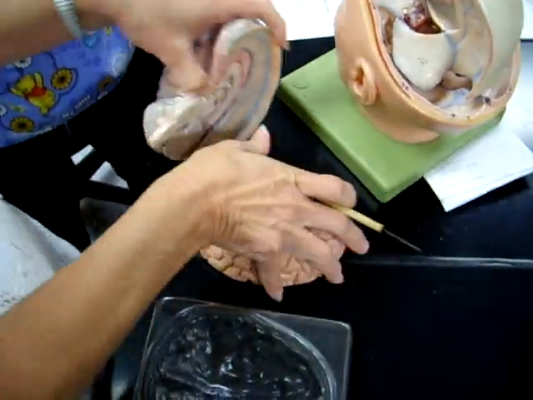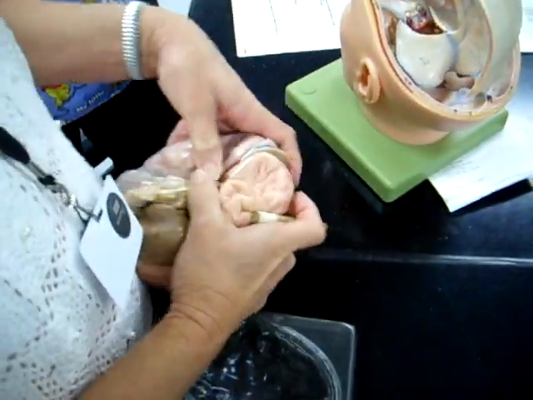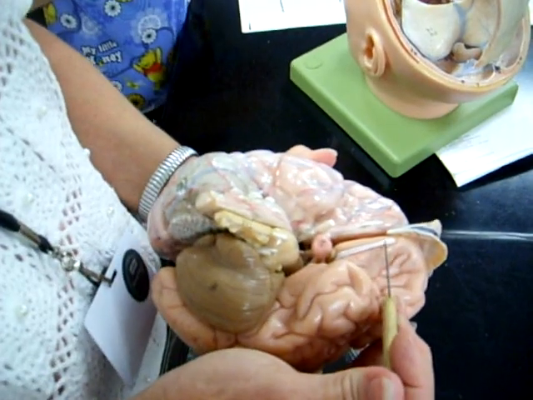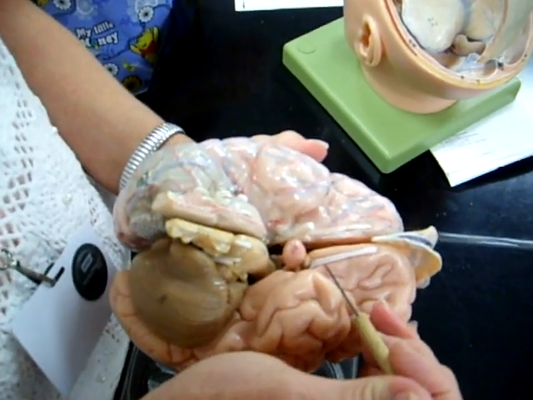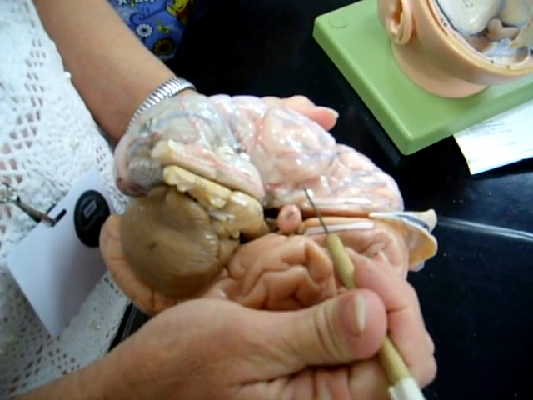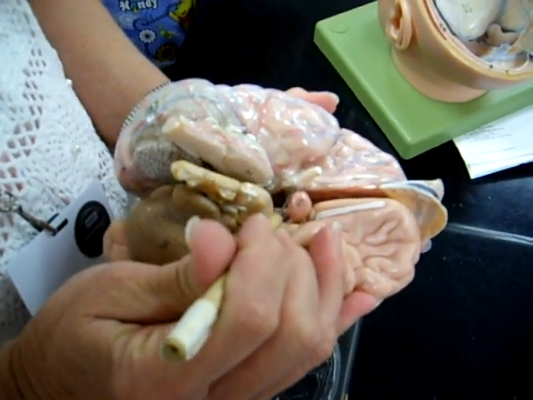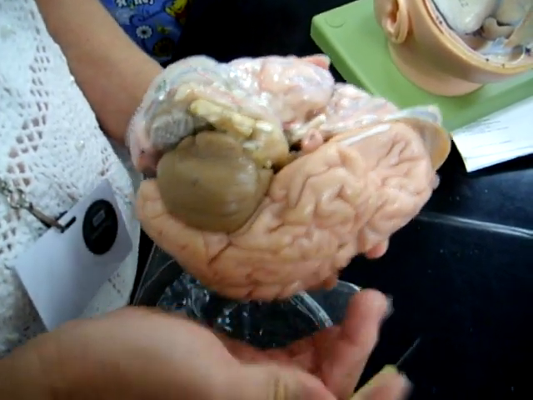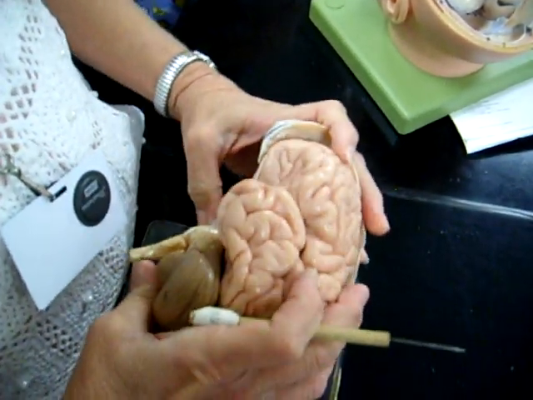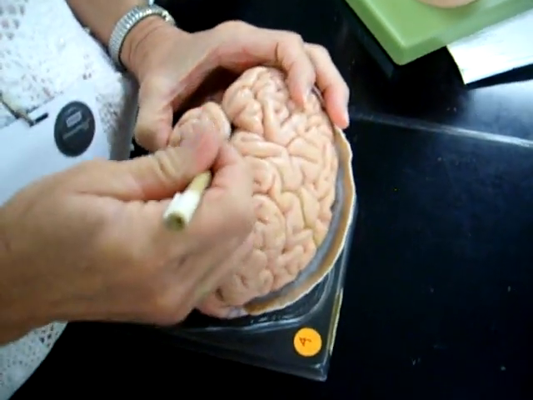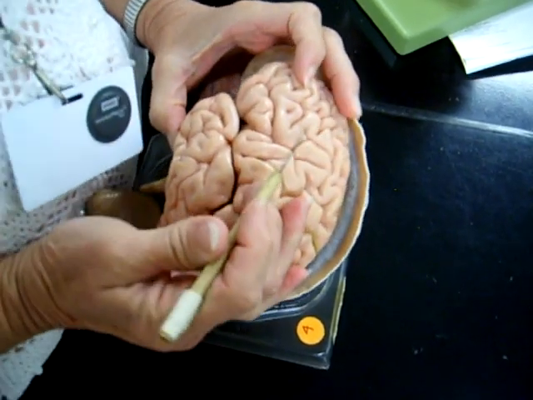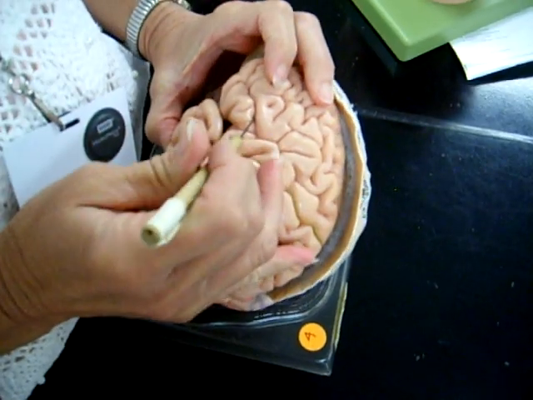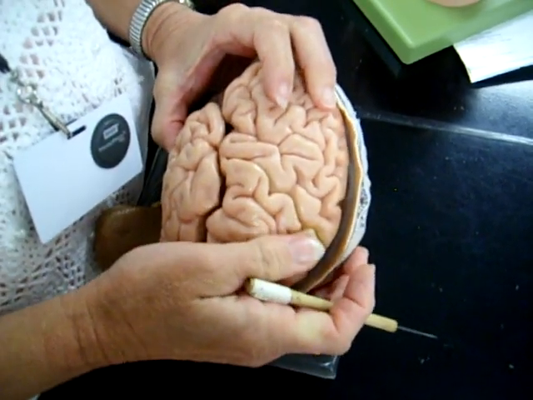If we put the two halves of the brain together, you see olfactory bulb, olfactory tract. You see optic nerve, and where it intersects the other side is the optic chiasma. You see lateral fissure. You see a sulcus, a superficial groove. You see a gyrus, an outfolding.